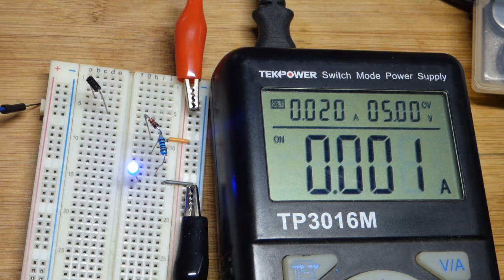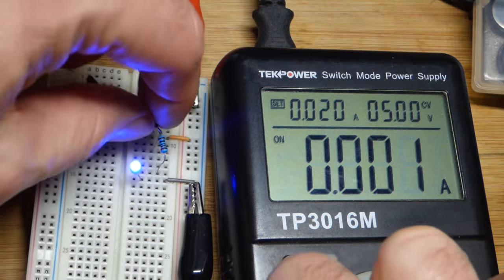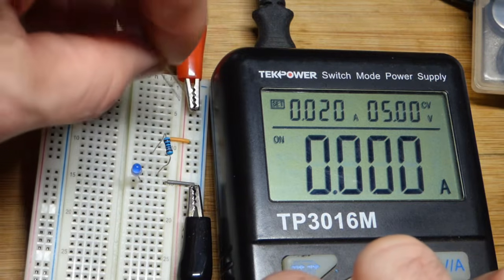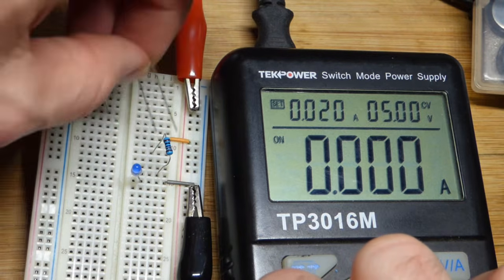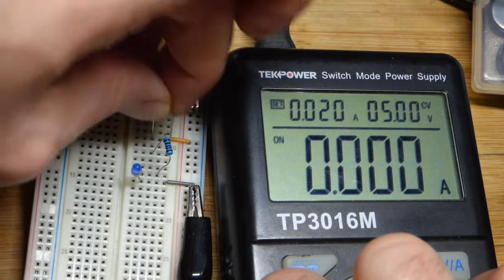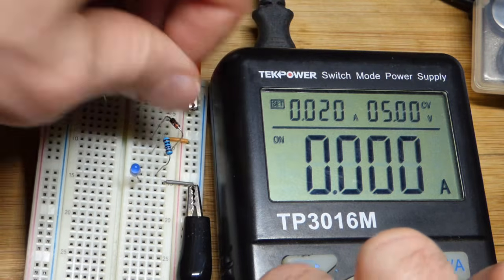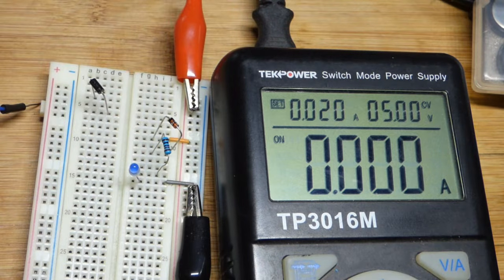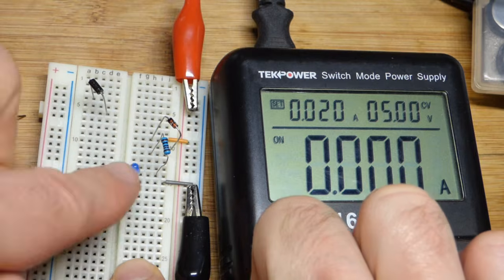So in any case, there we go. Forward bias, the LED lights up. Again, reverse bias. So that's a rectifier diode. And I said it lets current flow through one direction, blocks current the other direction. Schottky diode does the same thing. So technically, it's also a rectifier diode. The difference is that it drops less voltage.